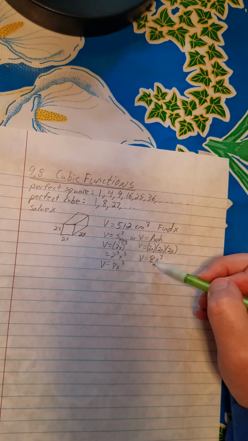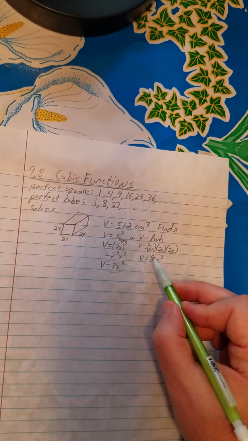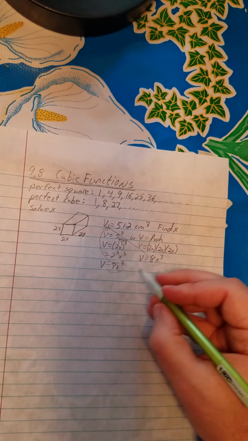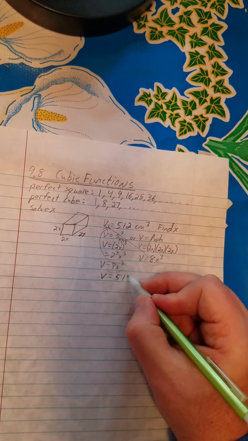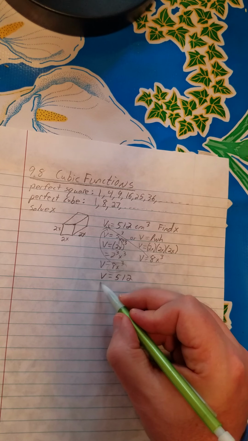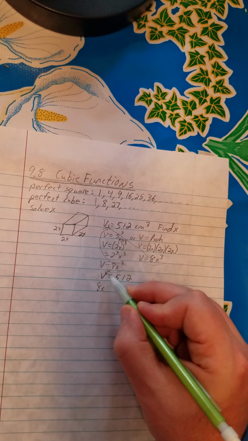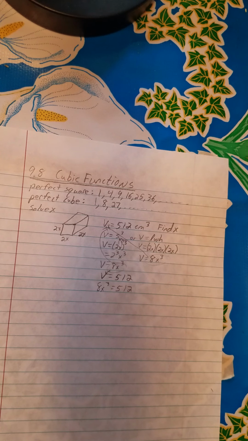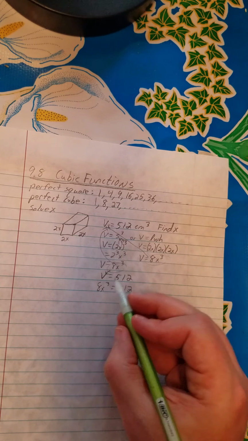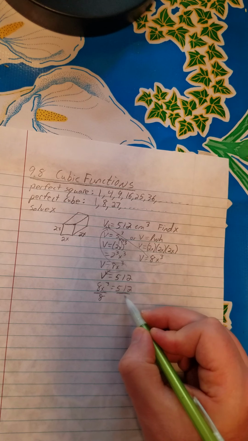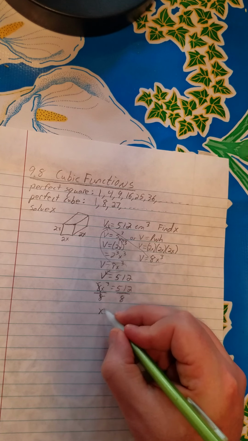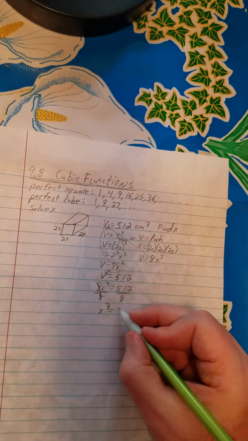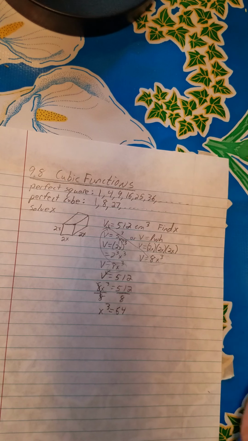Now, that's the volume that we plug into this equation. So instead of writing V equals 512, we're going to write 8x cubed equals 512. Now we're going to solve for x, so we're going to divide by 8. Calculator works pretty good here. That's going to be 64.